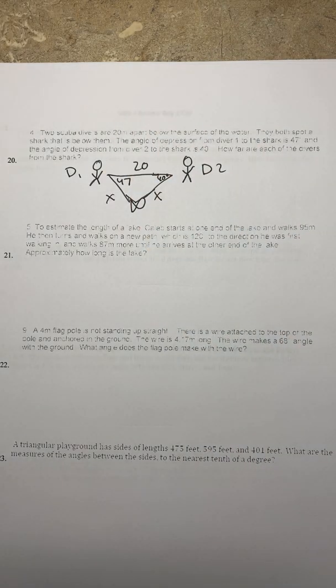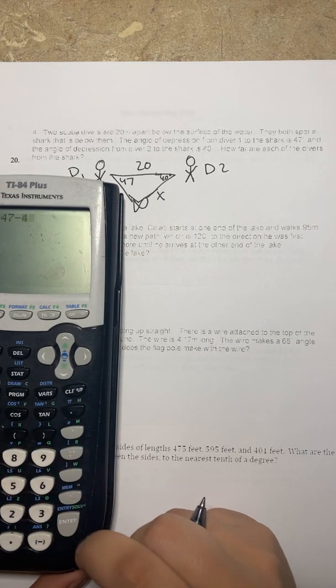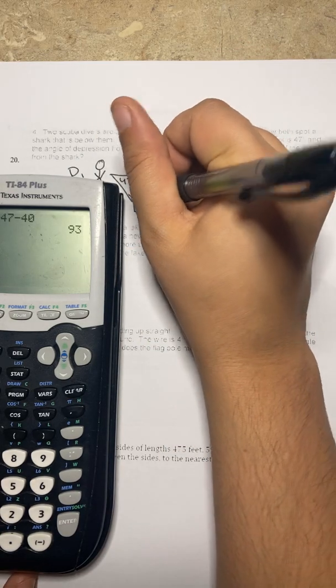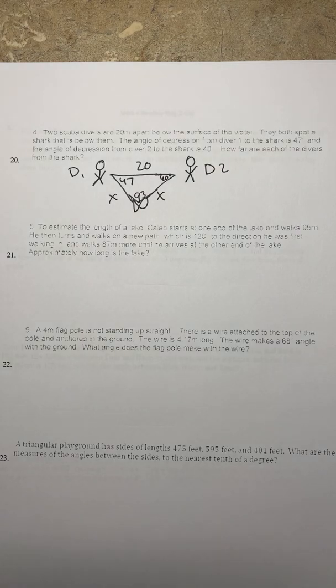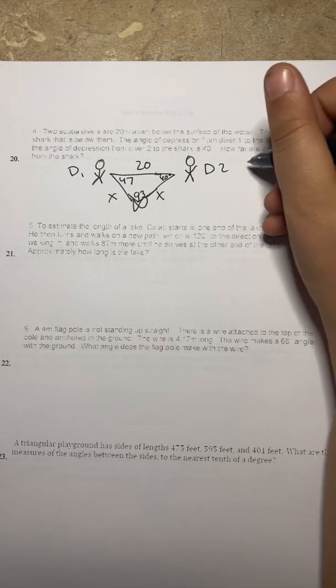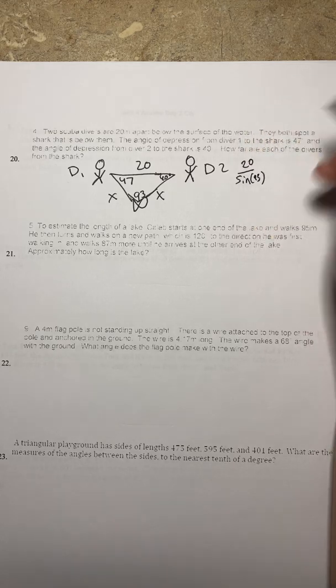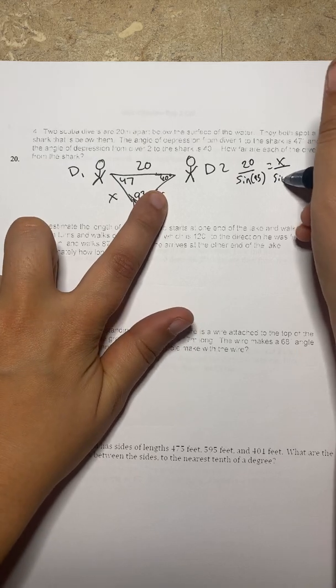Okay, so first thing we can do is we have two of our angles. Let's find that third one. So 180 minus 47 minus 40 gives me 93 degrees. Okay, so now we can find both of our sides. So we've got 20 over sine of 93, and then we'll find x first. So that's going to be equal to x over sine of 40.